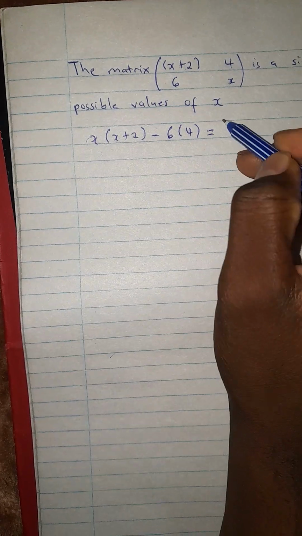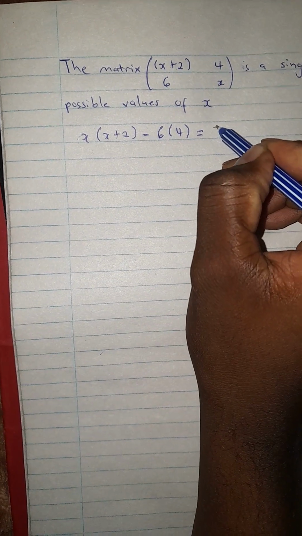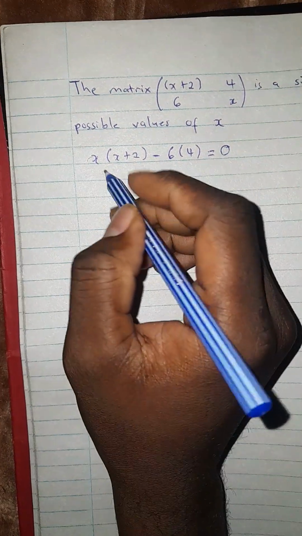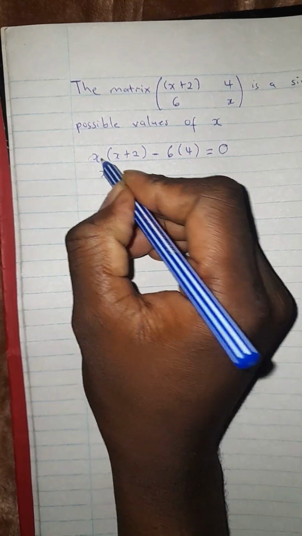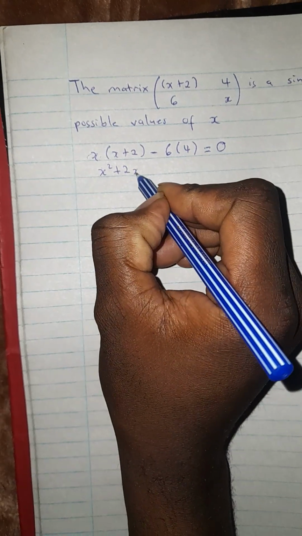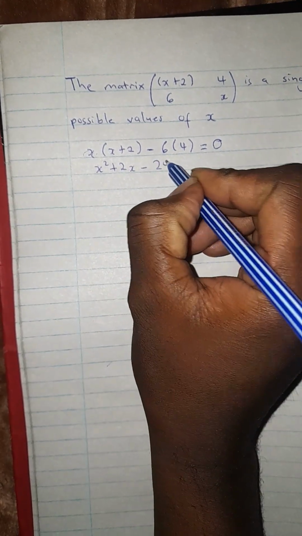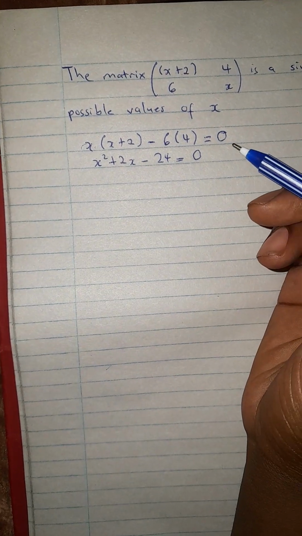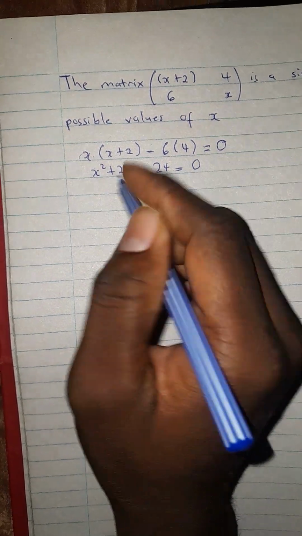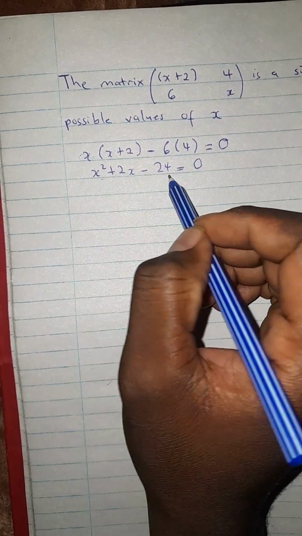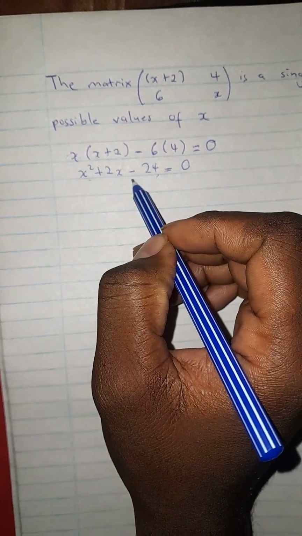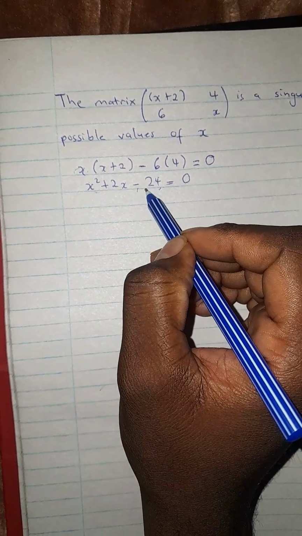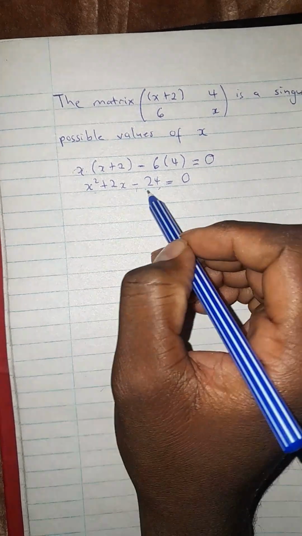Since it is a singular matrix, the determinant of that matrix will be equal to 0. Put in my 0, then I break the bracket here: x squared plus 2x minus 24 is equal to 0. Now it's a quadratic equation, so we can possibly get two answers.